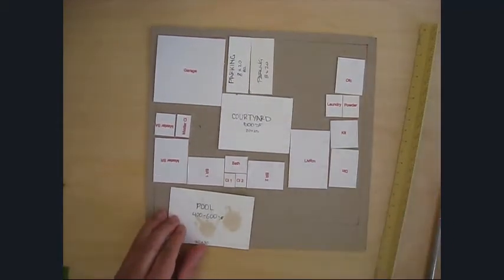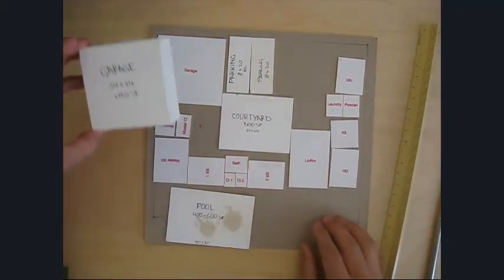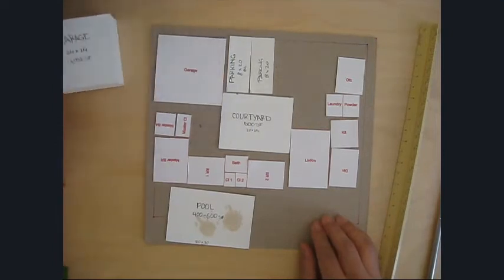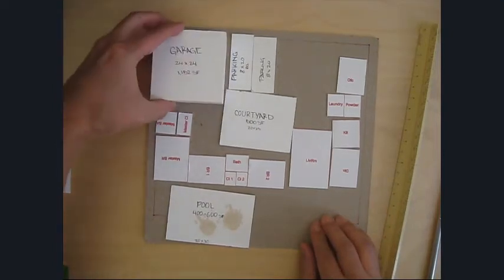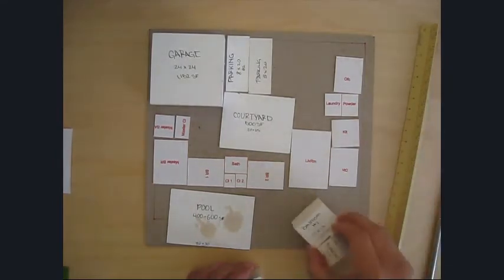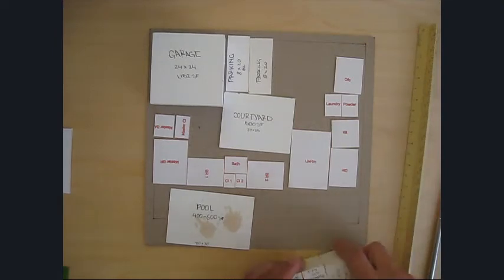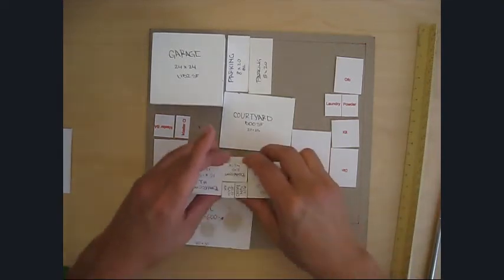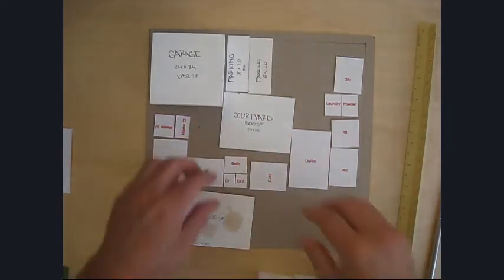Okay, so let's start replacing some of these with the three-dimensional blocks. So the garage, put the garage right there, and then the bedrooms and such is here and here, so that's this guy right there, like so. Okay, so I'll replace these guys.